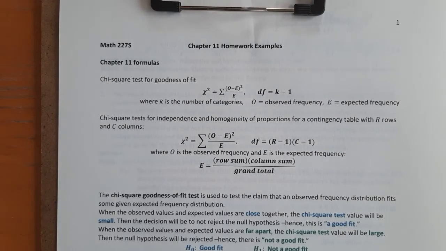Today we talk about chapter 11. The title is chi-square test. And we will talk about the goodness of fit table and the contingency table.